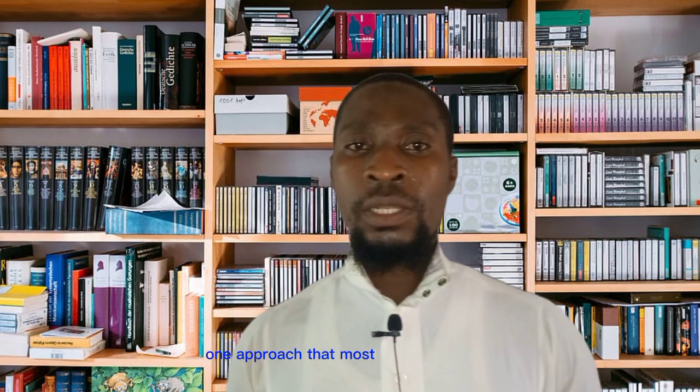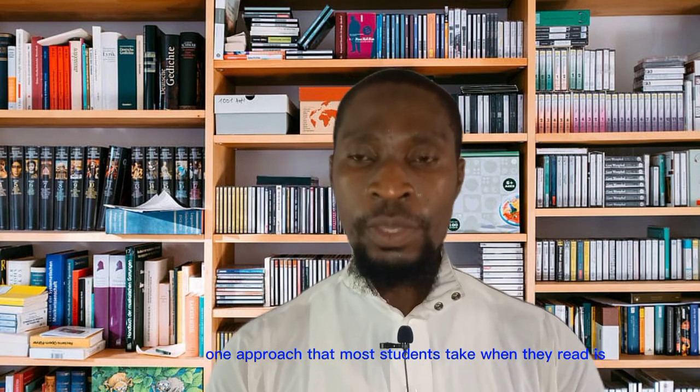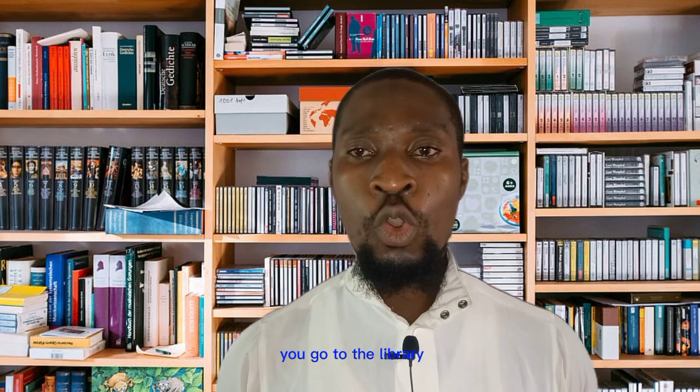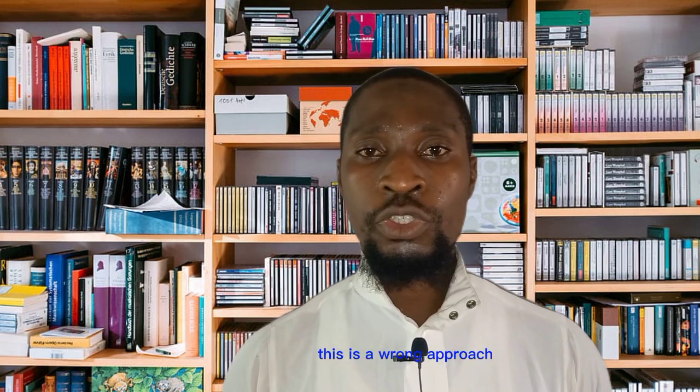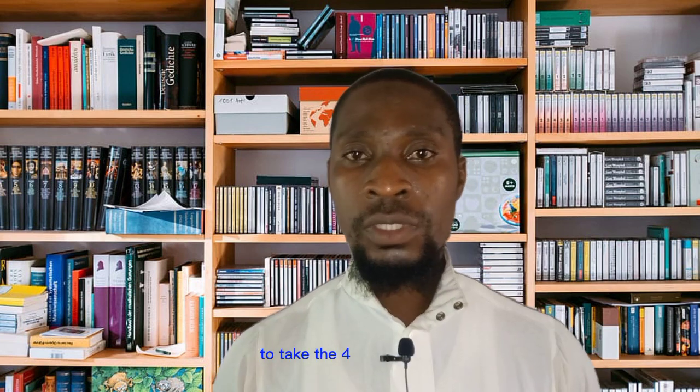One approach that most students take when they read is you carry your textbook, you go to the library or to the class, you sit down, and then you start reading. This is a wrong approach. Now, what is the right approach to take? The right approach to take is to take the 4 steps I have outlined earlier, then do this.